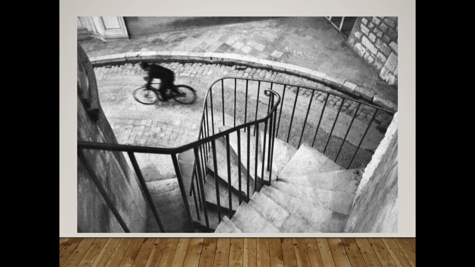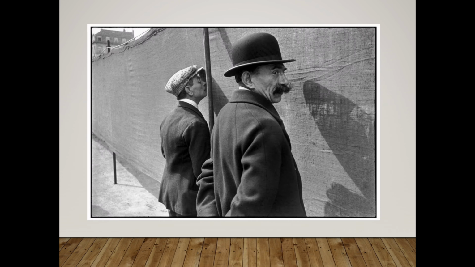His work is very much like that. He probably had this all framed up, knew he wanted this wonderful staircase, and then waited for the right person to come by. So a lot of times the decisive moment is that anticipation and then getting the capture. I love this one. That's crazy.